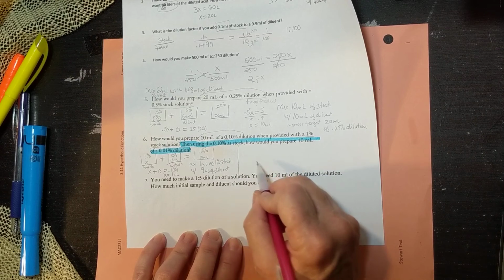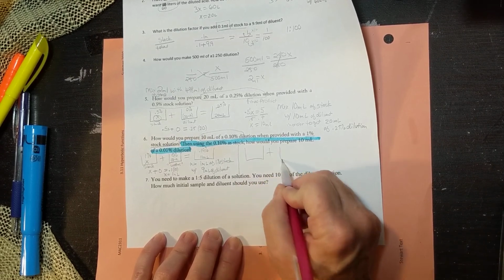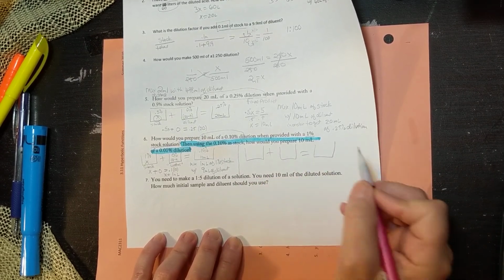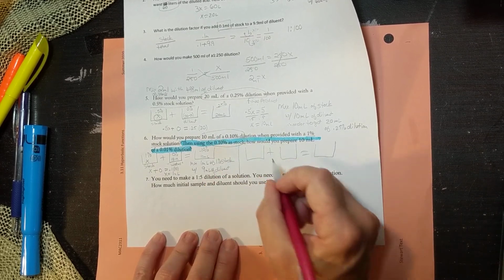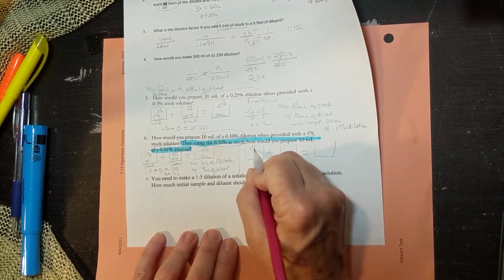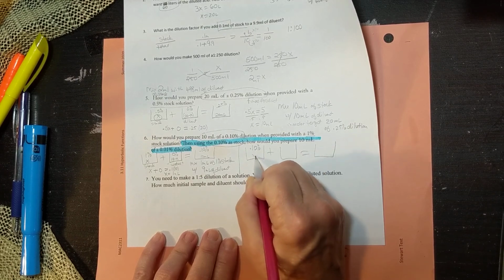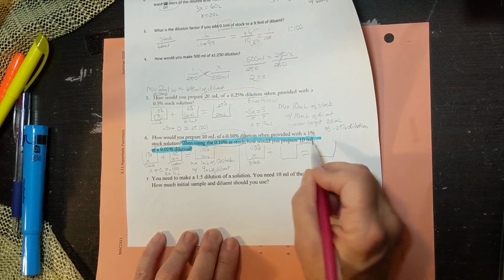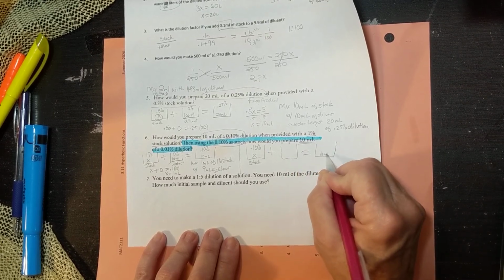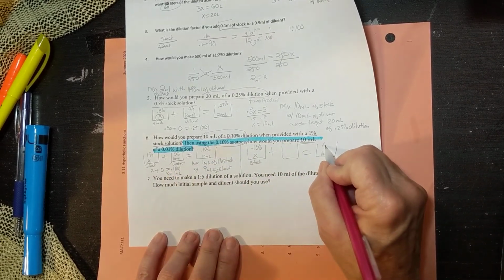Okay, so this time, I'm still going to do this little setup. I just think it helps. This is the stock, 0.10% stock. I don't know how much to use. This is what we want, 10 milliliters again of a 0.01.